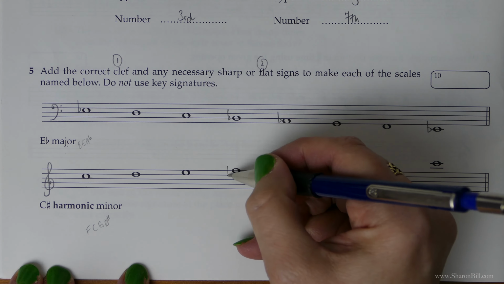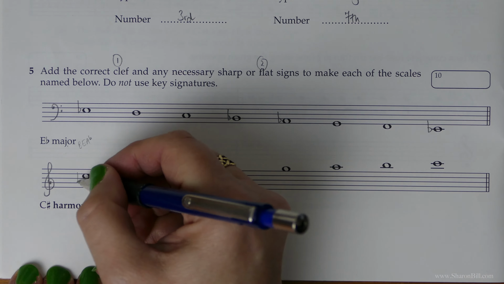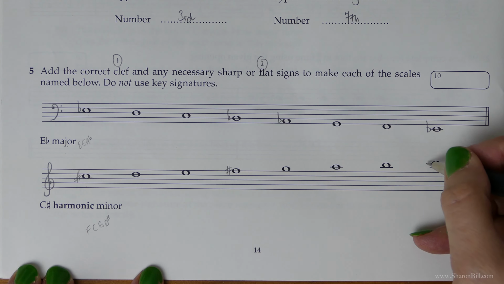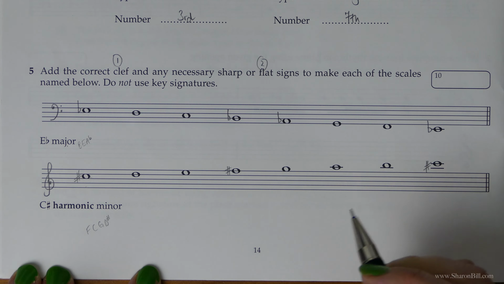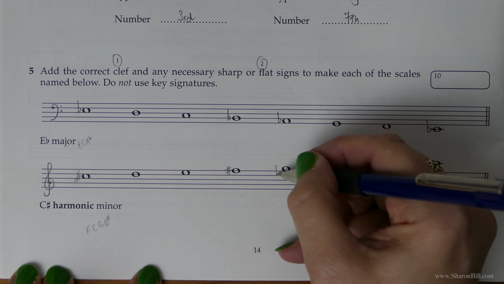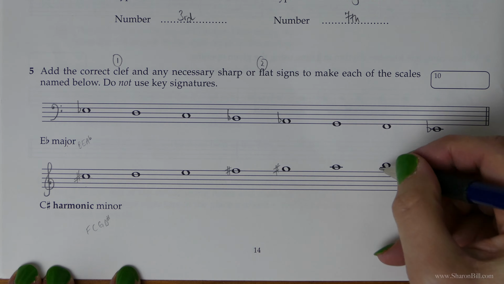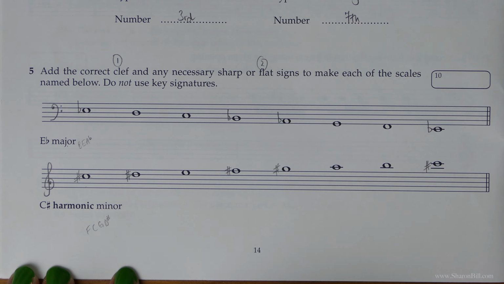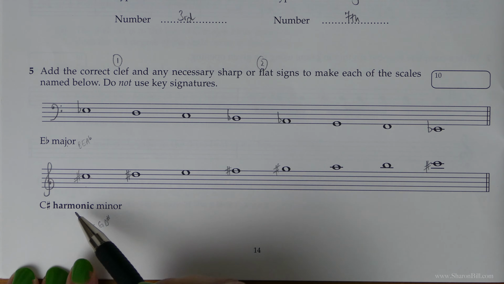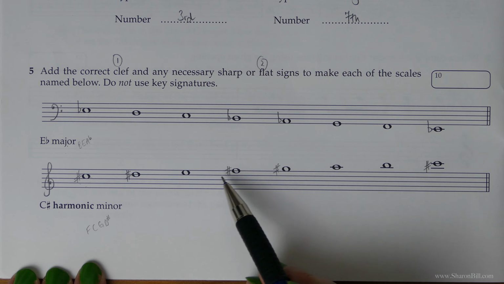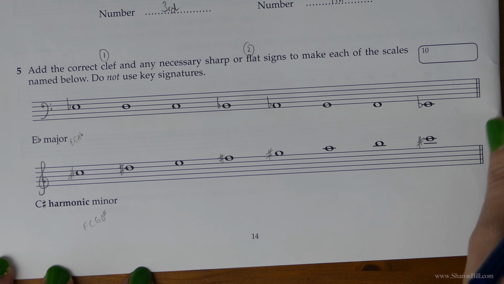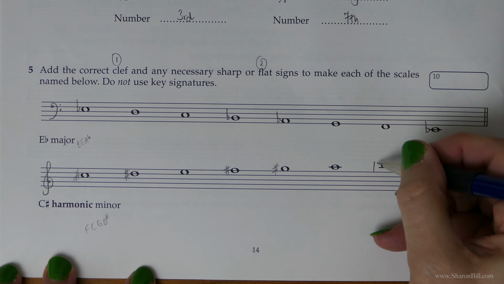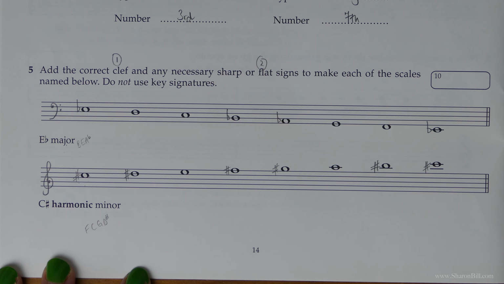So F sharp, C sharp of course occurs twice. It's our key note at the beginning and the end. G sharp, D sharp, here we go, we're ascending, so there's your D sharp. And now to make this harmonic minor scale, we have to also raise the 7th note of the scale, 1, 2, 3, 4, 6, so the B also becomes sharp, and that's now complete.